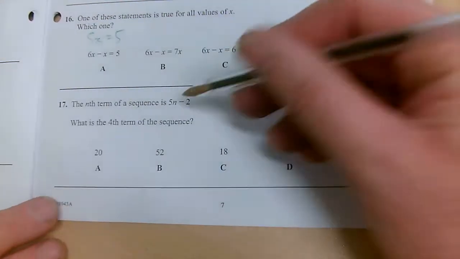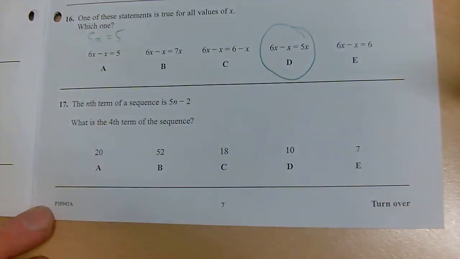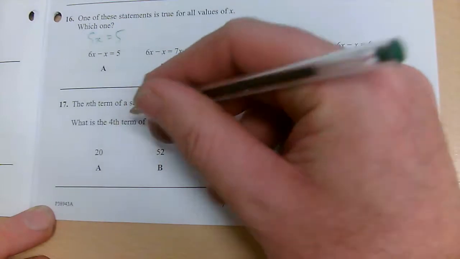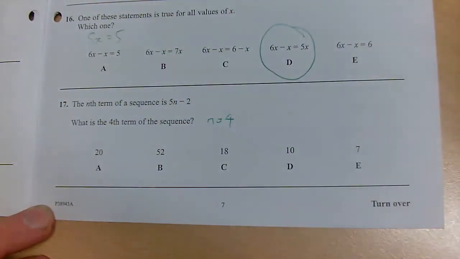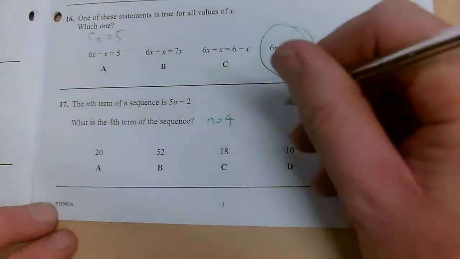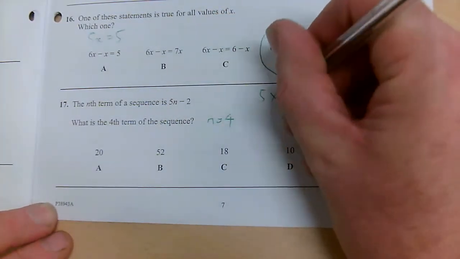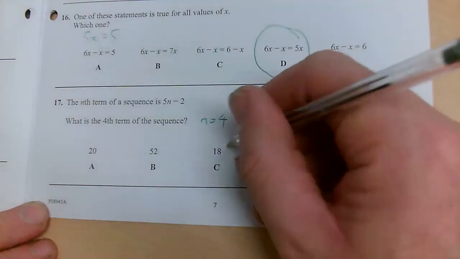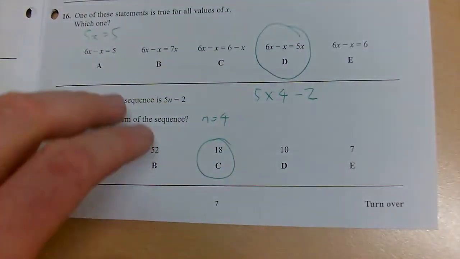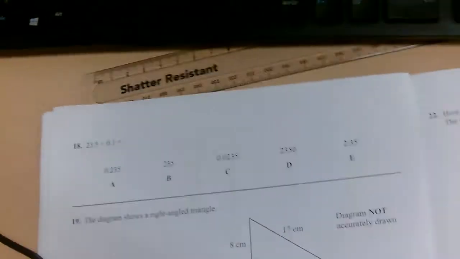The nth term of the sequence is 5n minus 2. What is the 4th term of the sequence? Well, the 4th term of the sequence is when n equals 4, because it's the 4th number. So we do 5 times 4, take away 2. 5 times 4 is 20, take away 2 is 18, so it's C. Question 18.